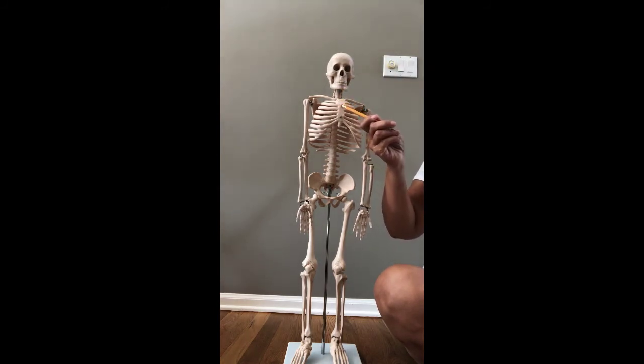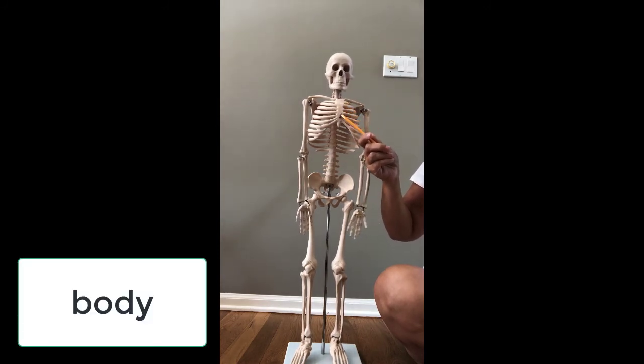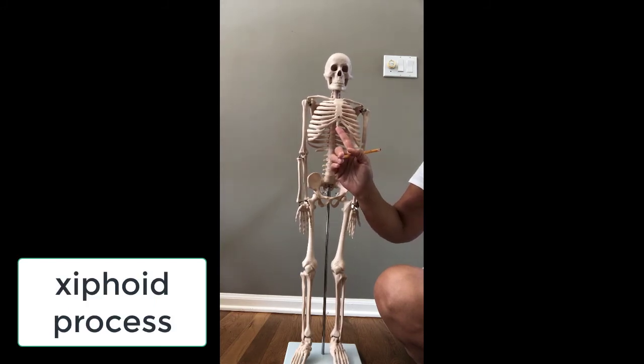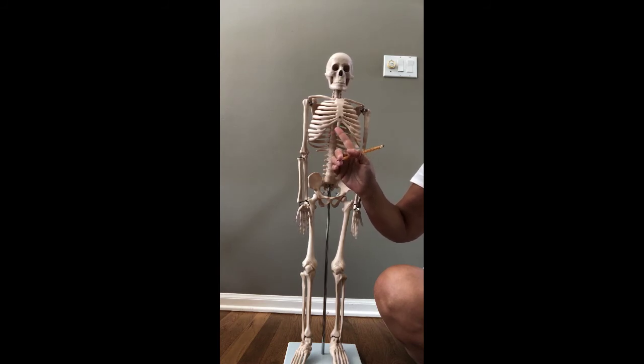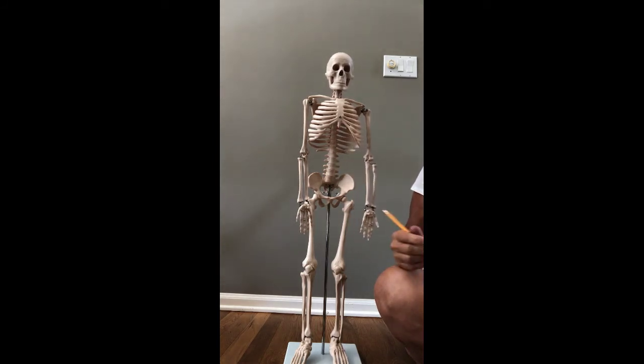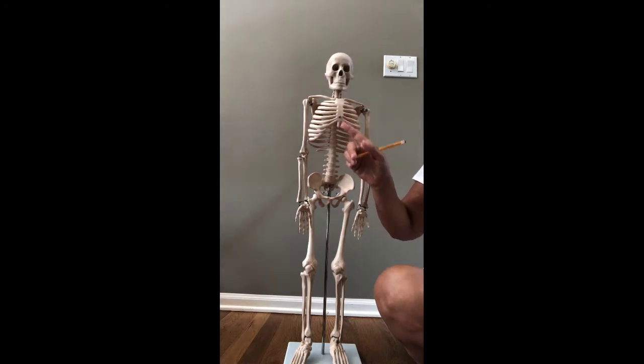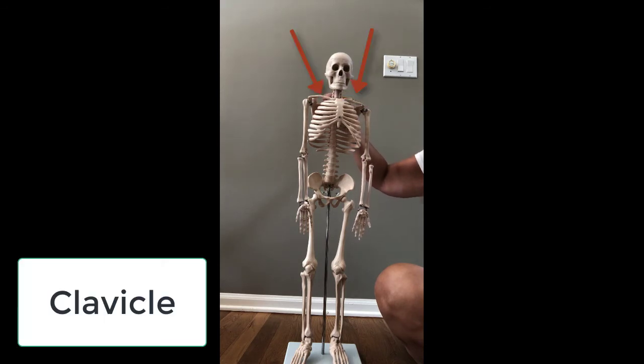You've got the manubrium, which is the bow tie. You've got the body of the sternum, which is this long skinny part. And at the very end, sticking down, is the xiphoid process. That sits right over the diaphragm. And so if somebody hits you in the xiphoid process, it'll shock the diaphragm and you kind of lose the ability to breathe for a few seconds. But all 3 parts, the xiphoid process, the body, and the manubrium, are different pieces of the sternum. We also have the clavicle.